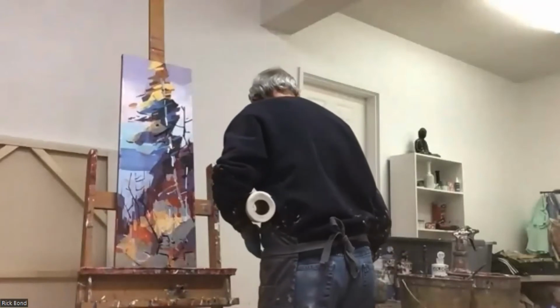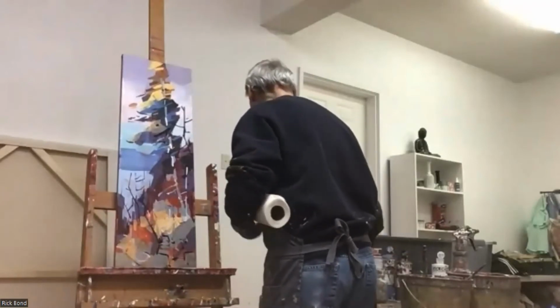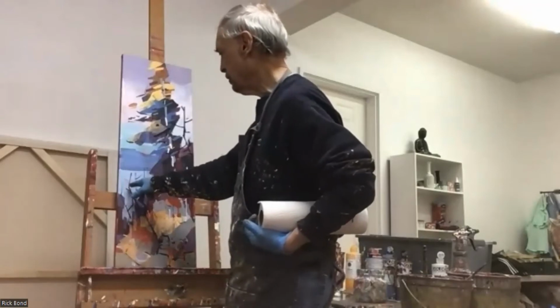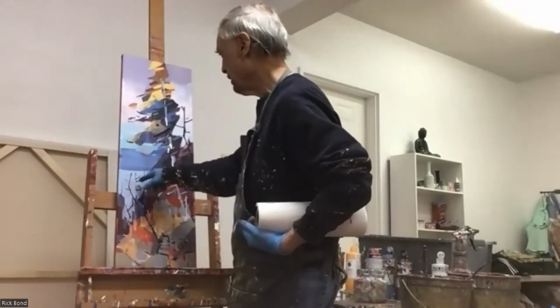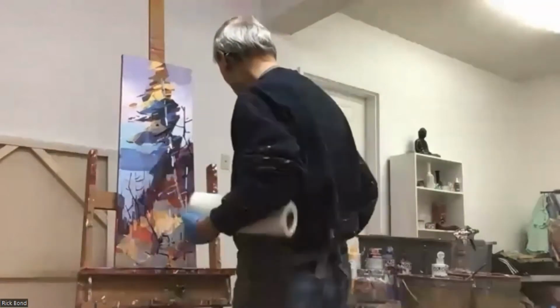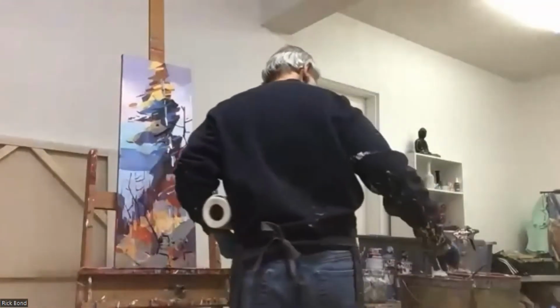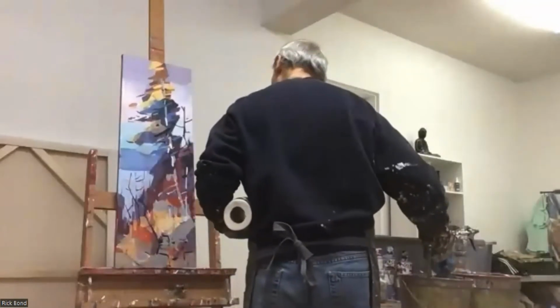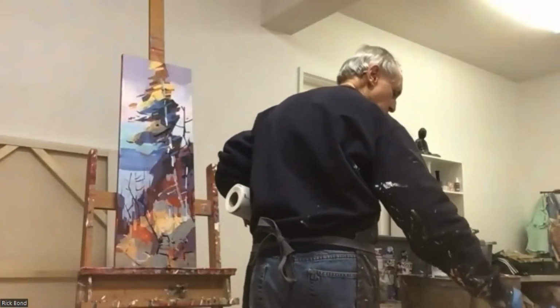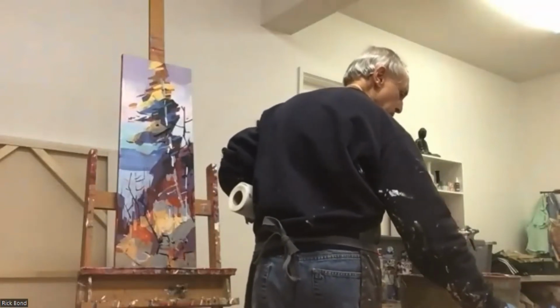So I'll use just some titanium white and magnesium blue on this side, and a little bit of titanium white with just a hint of tan yellow medium hue on that side. Now I'll start using a smaller brush.